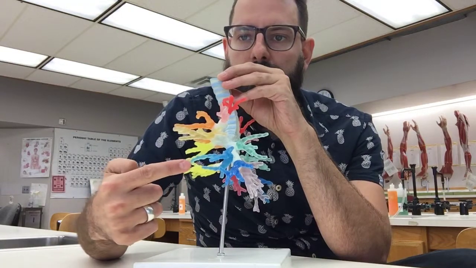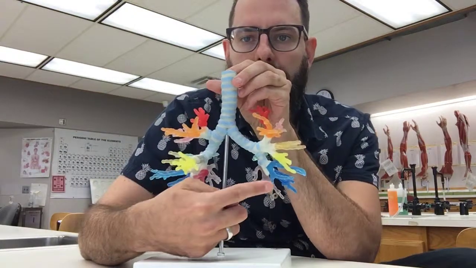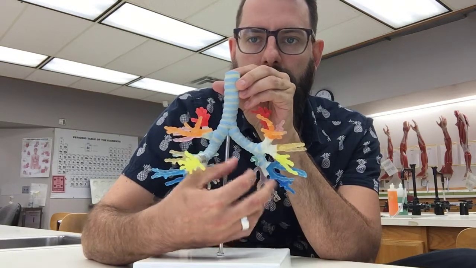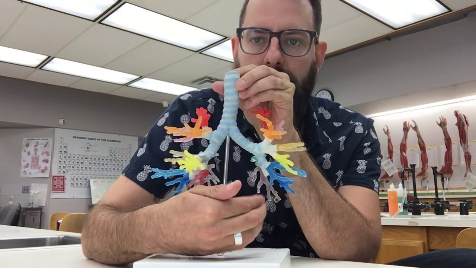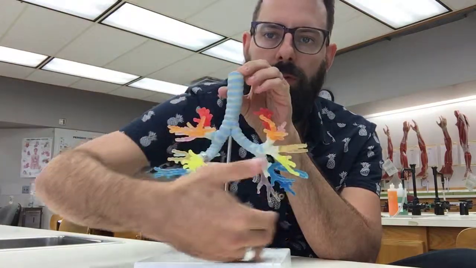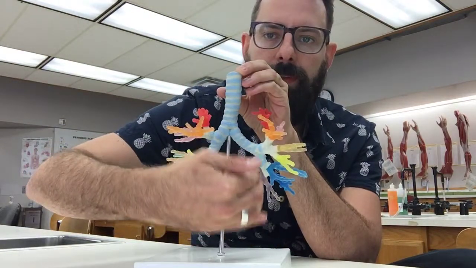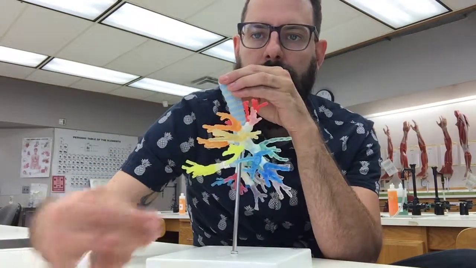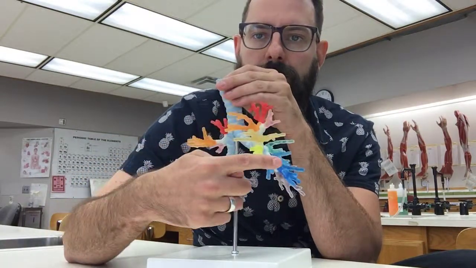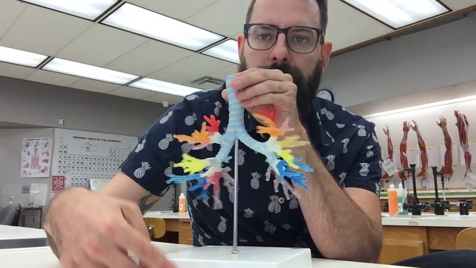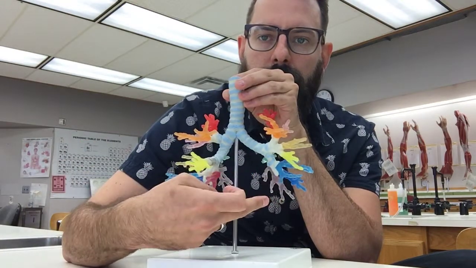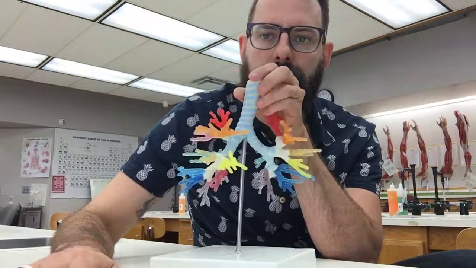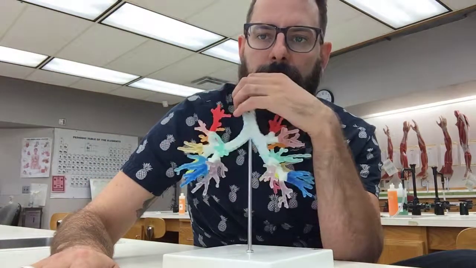There's a branch that travels anteriorly, and if you use your imagination, I think you could see how this branch would travel and supply the medial portion of this lung. The medial portion of the left lung is here. The lateral portion of the left lung is over here. So this light blue is anteromedial. Anterior, medial. The dark blue is lateral. It's like over there.